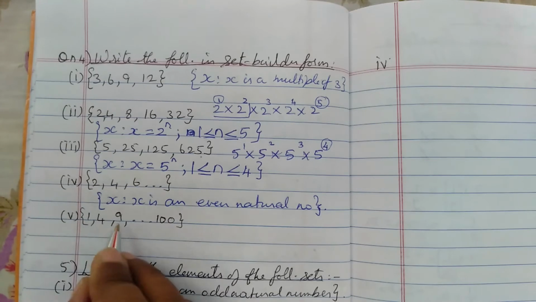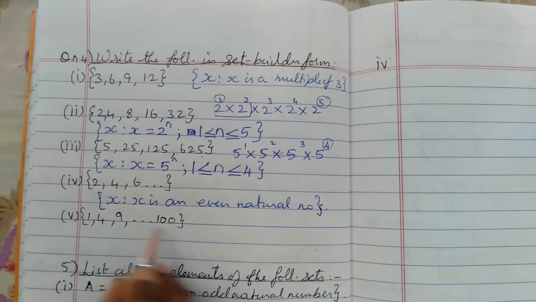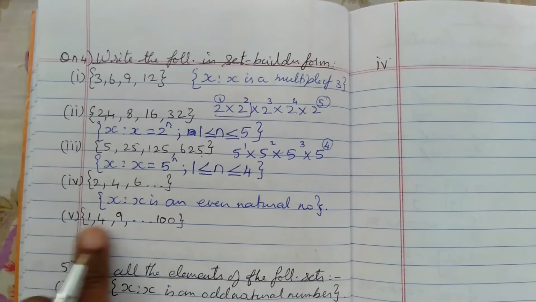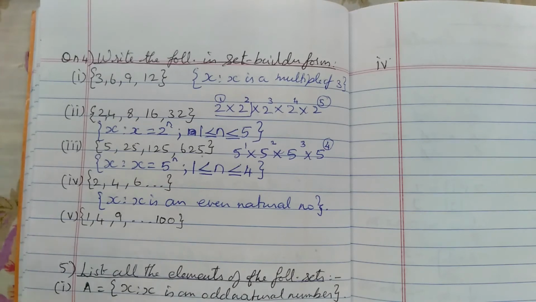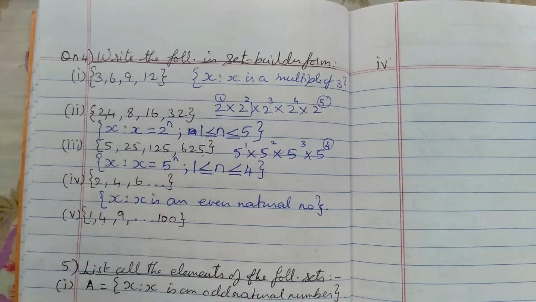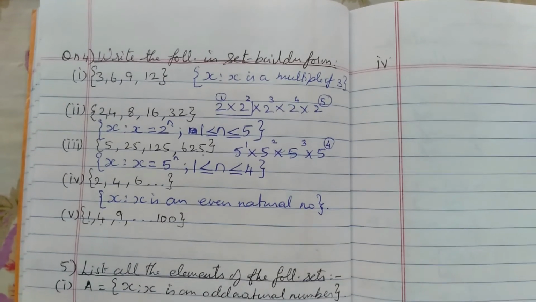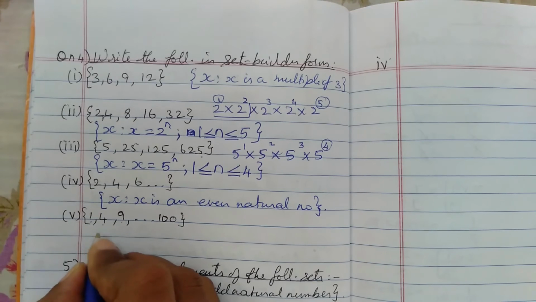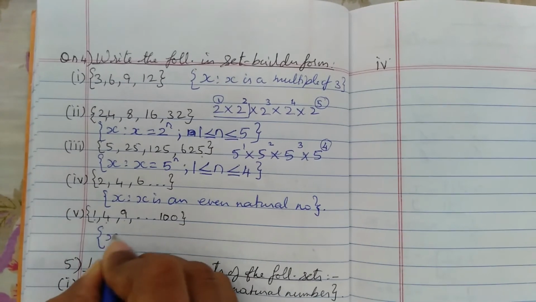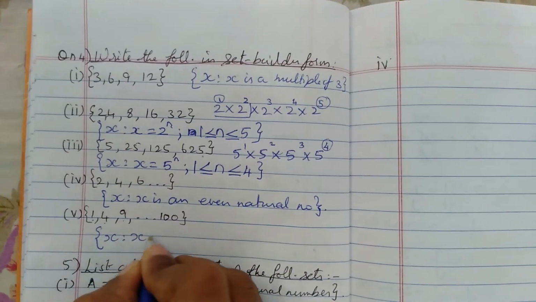The next one is 1, 4, 9 and 100. By seeing this itself you can make out that these are squares, right? 1 1s are 1, 2 2s are 4, 3 3s are 9, 10 10s are 100. So how can you write this? x such that x is equal to what?